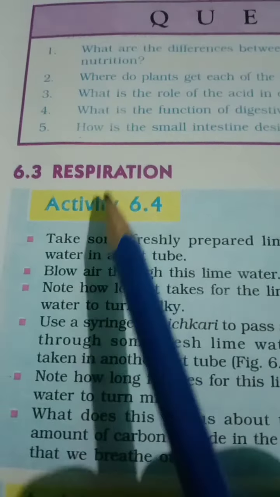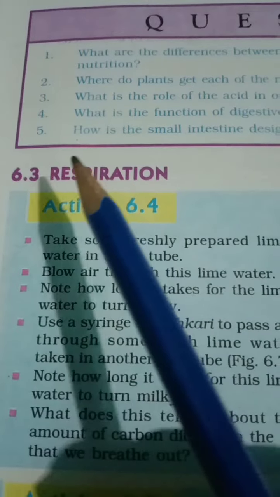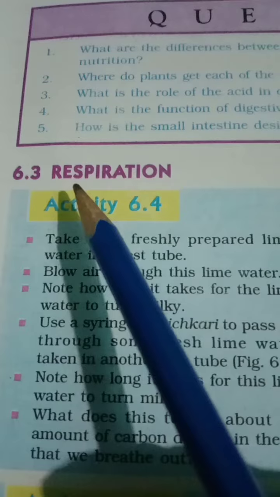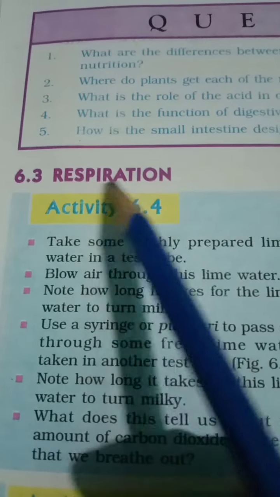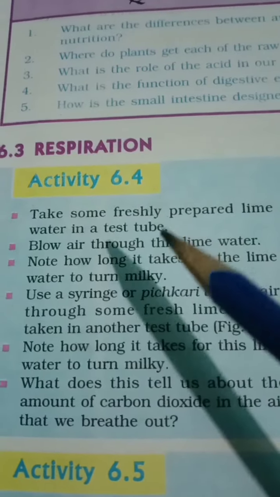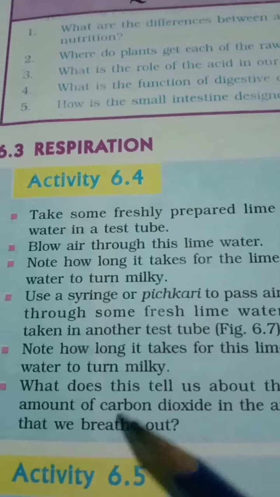Welcome all. Now our next topic. So we finished our nutrition. Okay. Now we are going to continue with the respiration. We are going to start respiration. Now in the NCERT book, in your book, it has been started with an experiment, right?